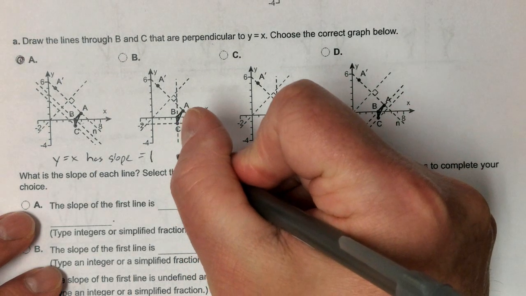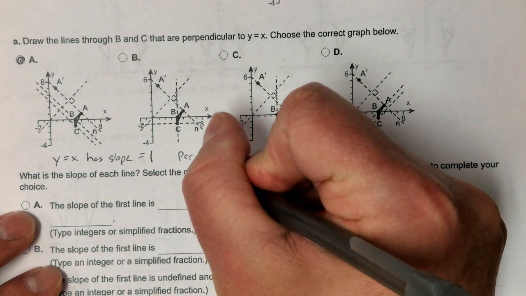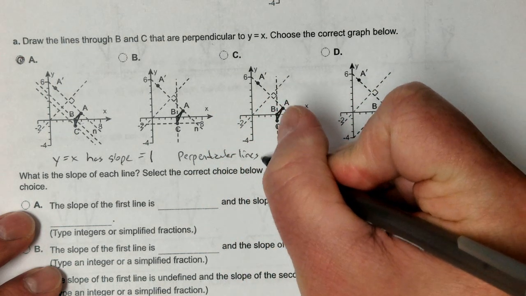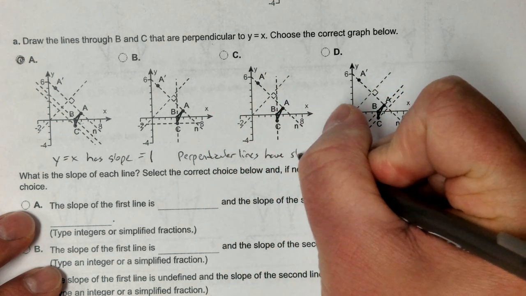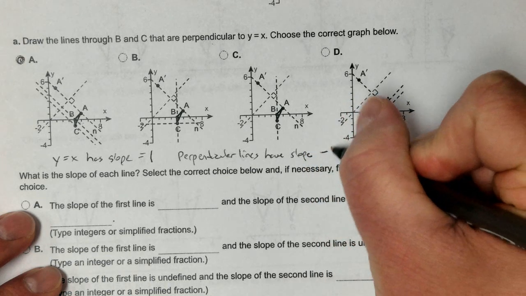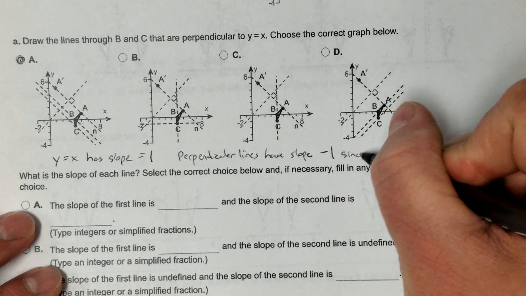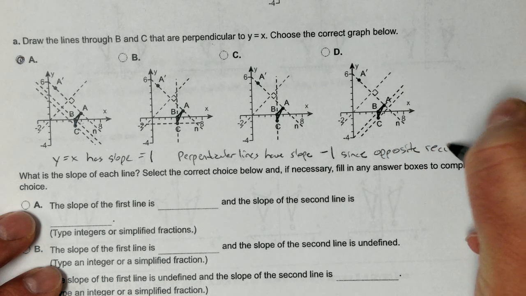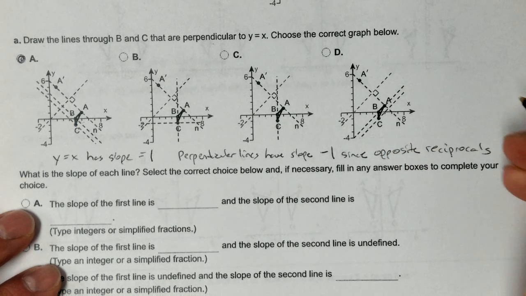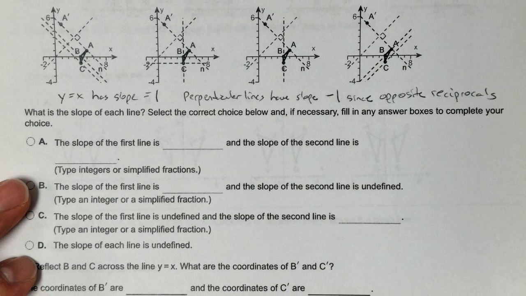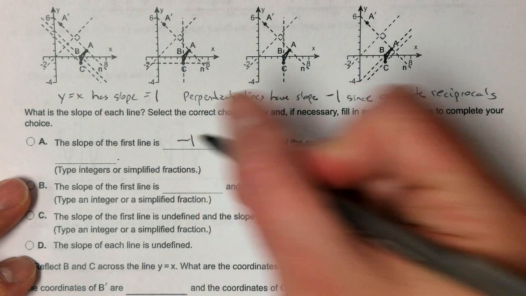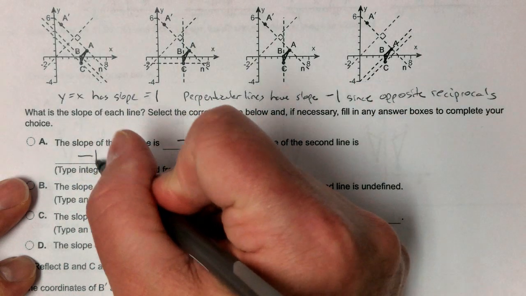And so the perpendicular lines have slope -1, since it has to be opposite reciprocals. And so in other words, the slope of the first line would be -1, and the slope of the second line would also be -1.